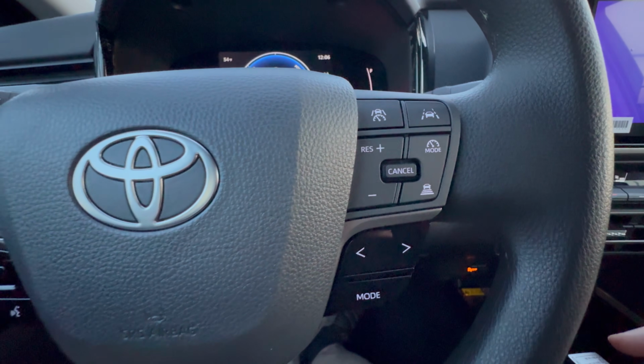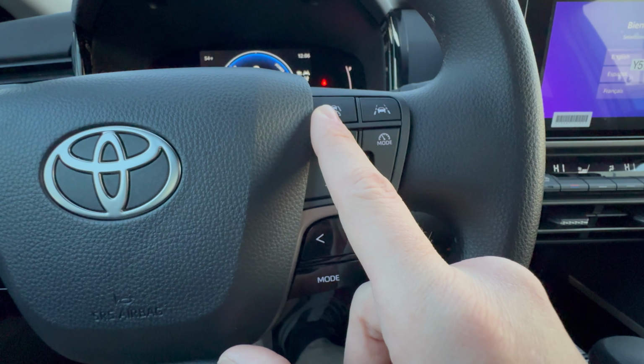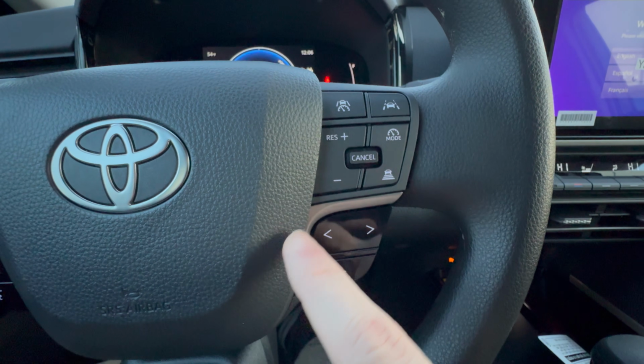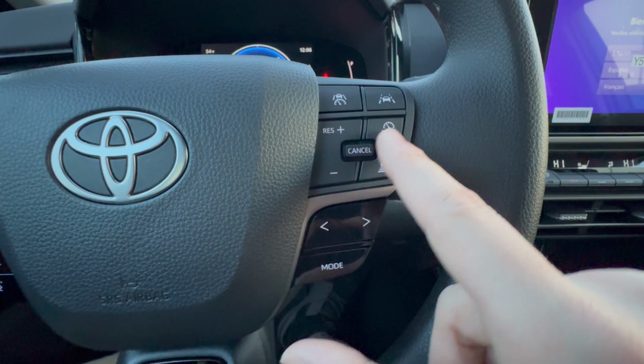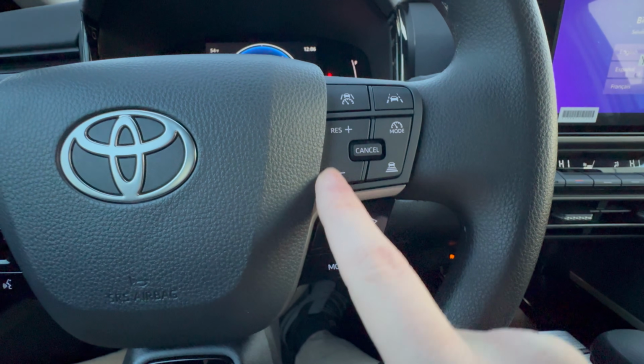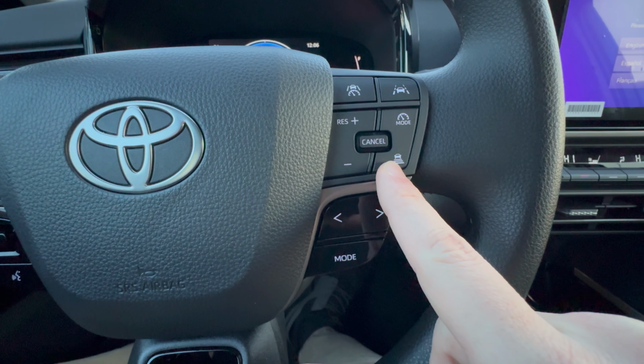Right side of the steering wheel, you have some buttons to control some of your safety features, like your radar cruise control, your steer assist. You can actually switch it from radar cruise control to regular cruise control. Here's to control the speed up and down. And then right here, you have your button to control the distance between you and the preceding vehicle.